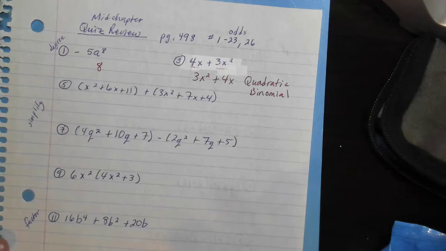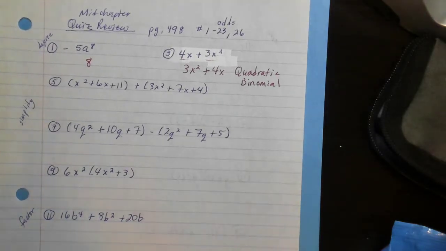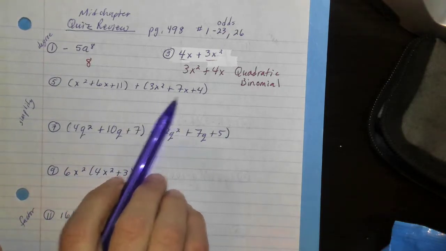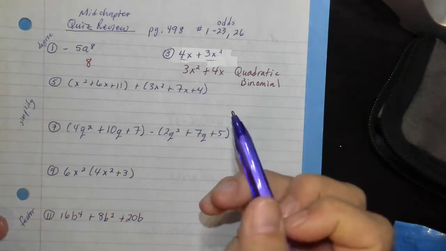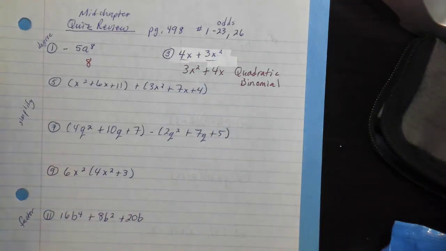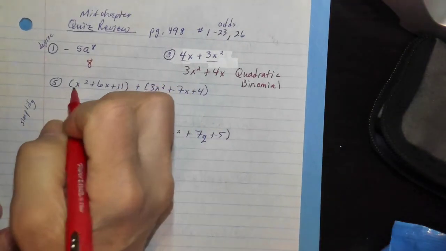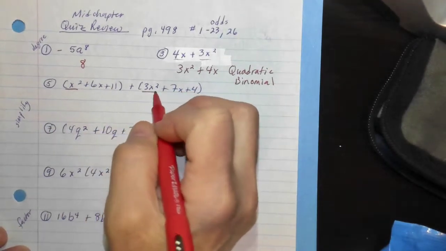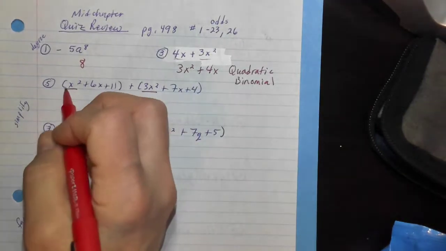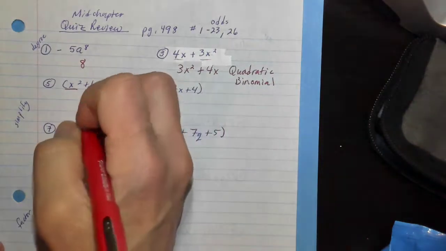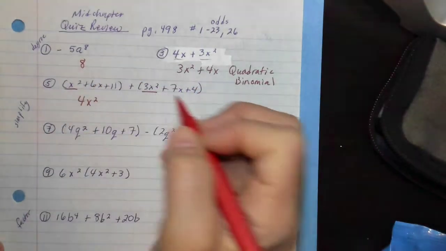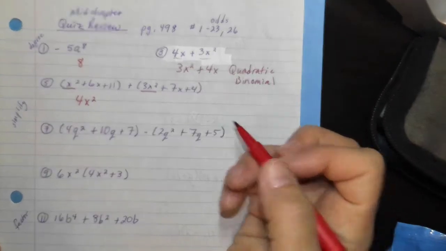Number 5 says we are going to add two trinomials here, two quadratic trinomials. Since it's all addition, I don't have to change any of the signs. We're going to collect the like terms. So I'm looking for things that have the same letter and the same power. There's 1x squared here and 3x squareds here. We'll end up with 4x squareds for our first term.